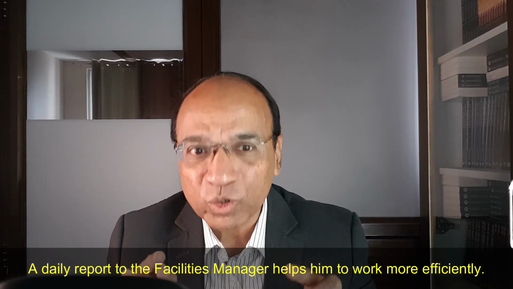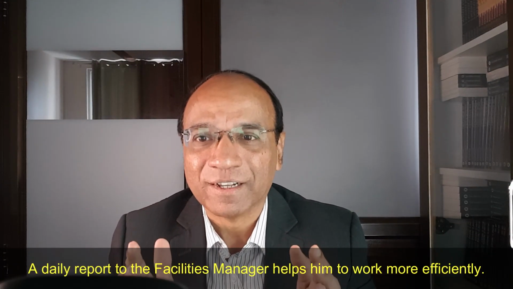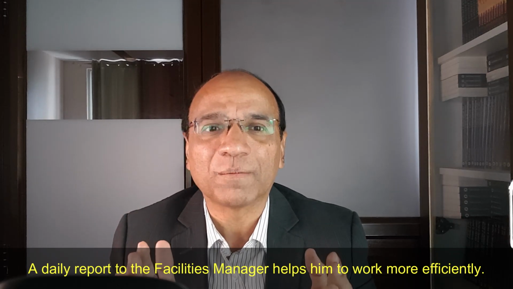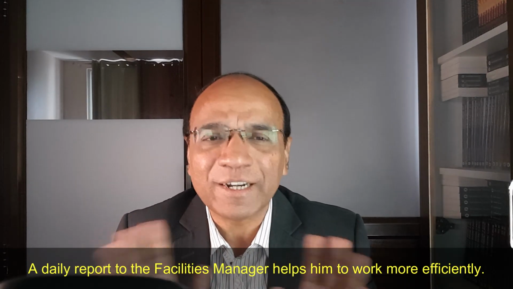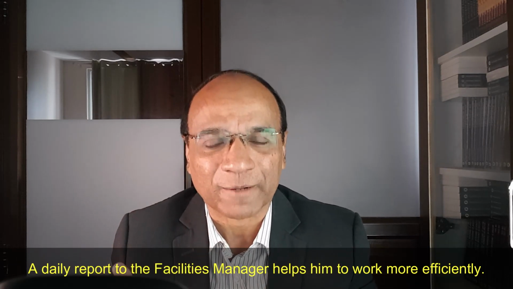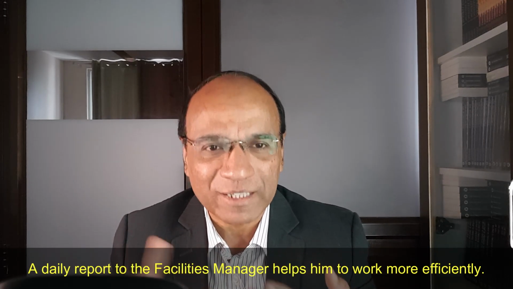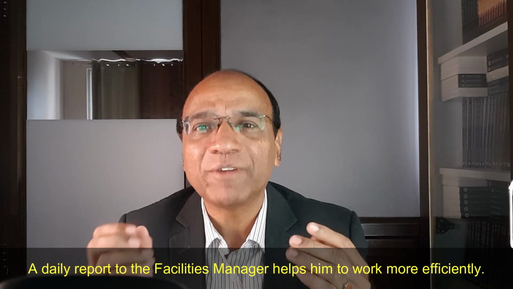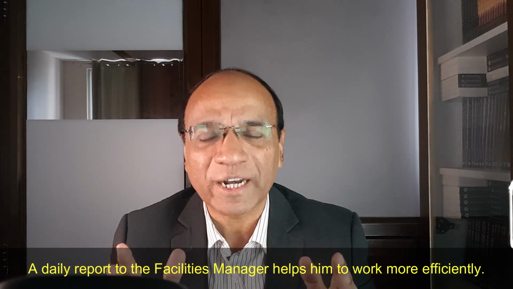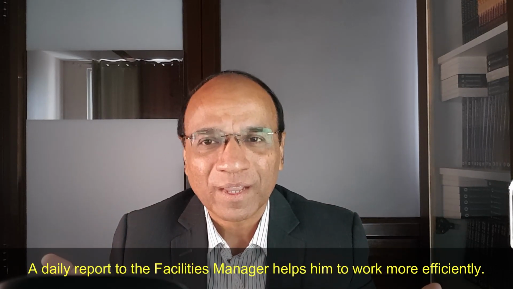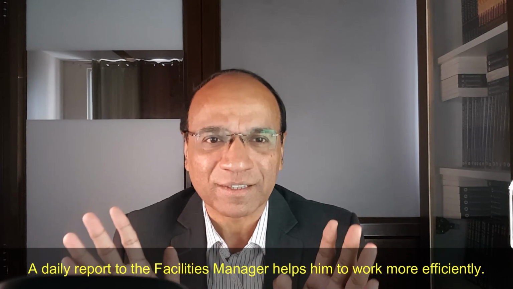So Infosys recognized this fact. They realized that having a daily report to the facility managers, there is nothing action intended from that. Action will come automatically. When any responsible facility manager gets a report on a daily basis, he will immediately come to know whether everything is alright or something has gone wrong. And then he will take the necessary appropriate action.